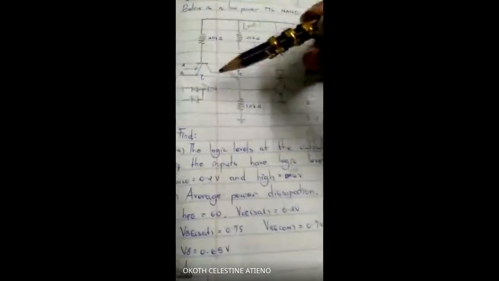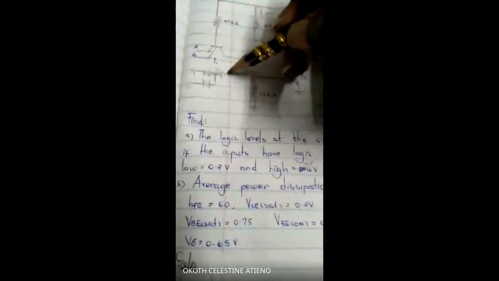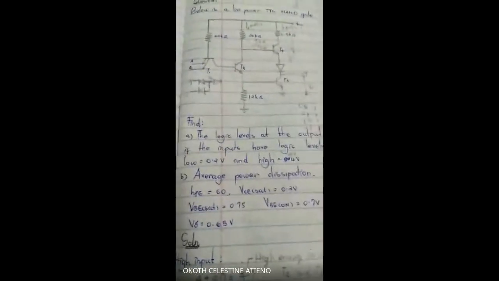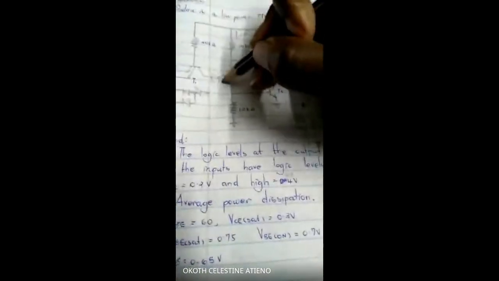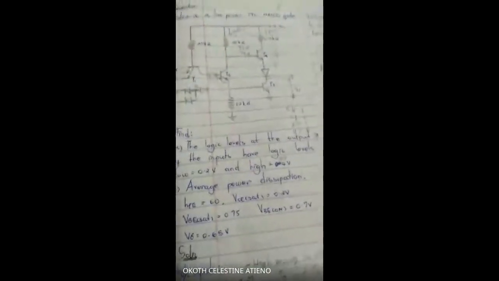For T2, T3, and this diode D3 to go into conduction, having a high here will enable that, because I have 4.7. So my VB1 will be 0.7, which is the voltage for this to conduct, plus VBE sat. Remember that when it's TTL and in conduction, it's in saturation, so it can't be 0.7, it will be 0.75. We are given VBE sat here.